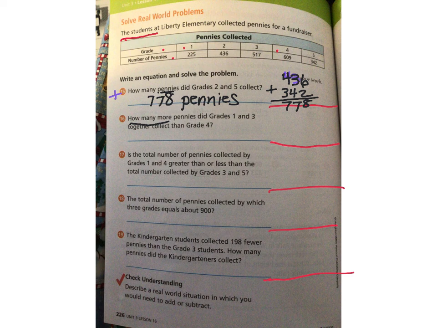So you're going to go ahead and add grade 1, 225. I'm trying to leave room for both my problems. Maybe you can too. Then grade 3, 517. Add those two up, and then we're going to take grade 4 and subtract what we get for our answer. So let's go ahead and add. 7 plus 5, 12. 2 plus 1 plus 1, 4, and 2 plus 5, 7.